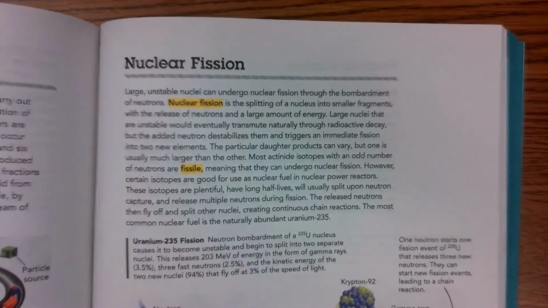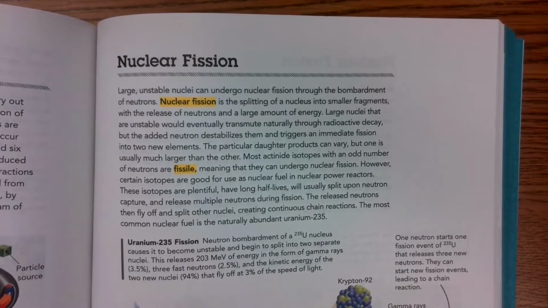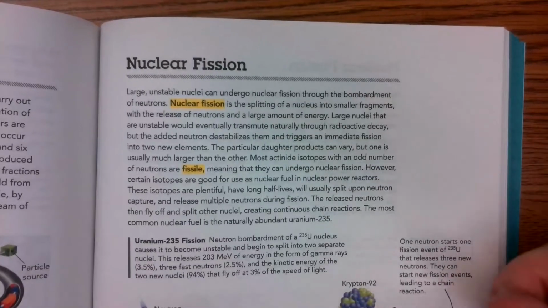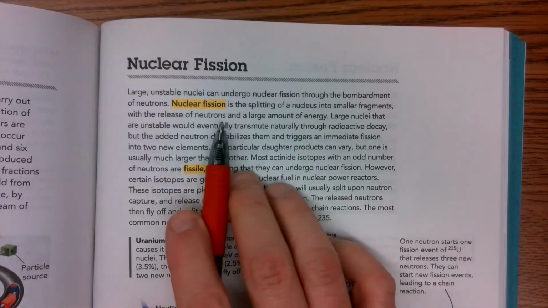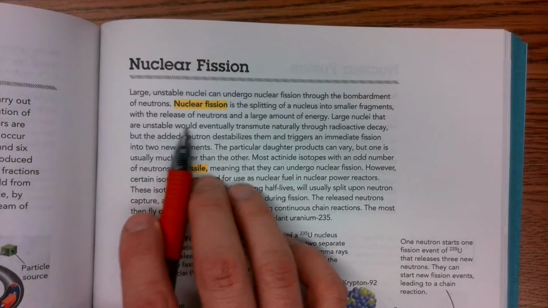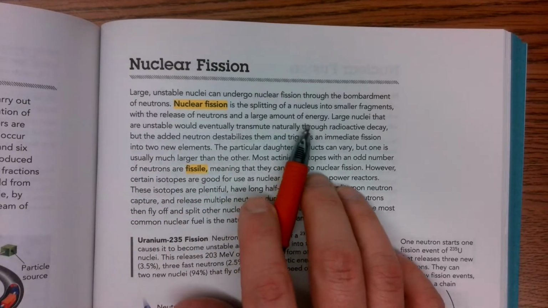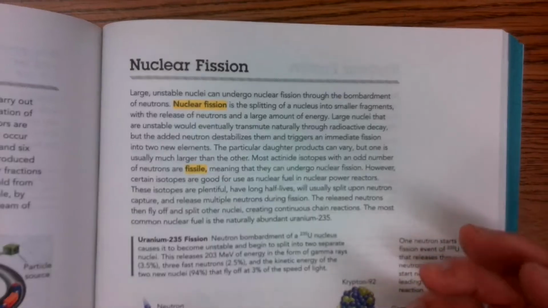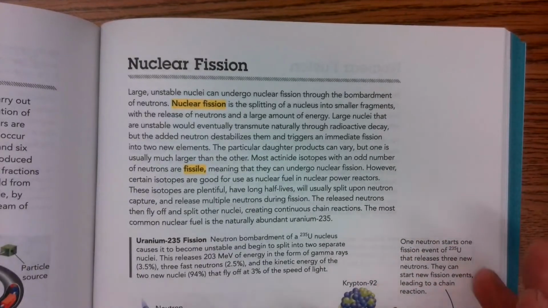I'm your teacher, Mr. Flynn, and today we're going to be talking about nuclear fission. Okay, there's two vocab words I want you to write down. The first one is the definition for what is nuclear fission. Nuclear fission is the splitting of a nucleus into smaller fragments with the release of neutrons and a large amount of energy. Okay, so we're taking a large unstable isotope and we're breaking it apart.